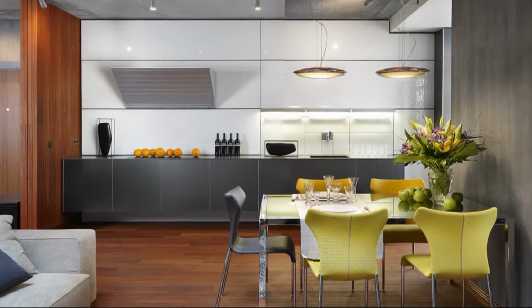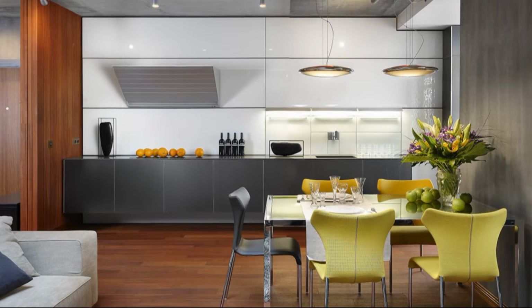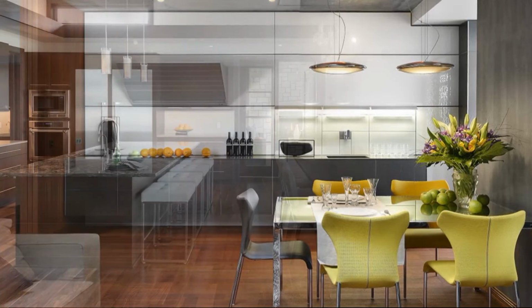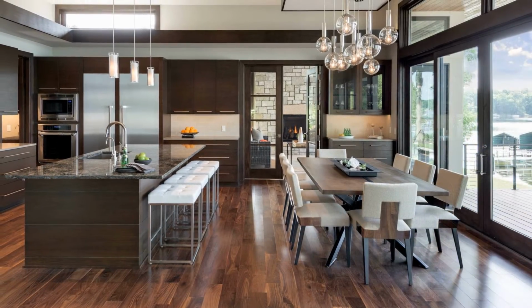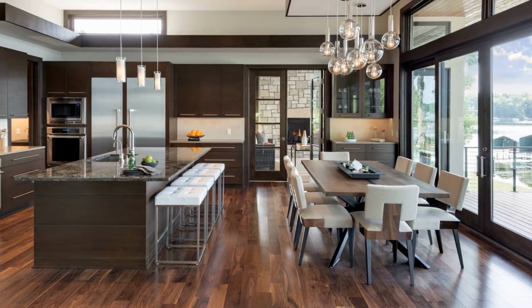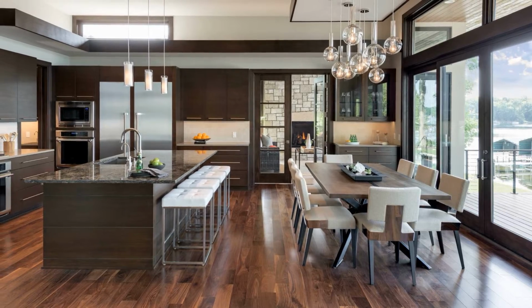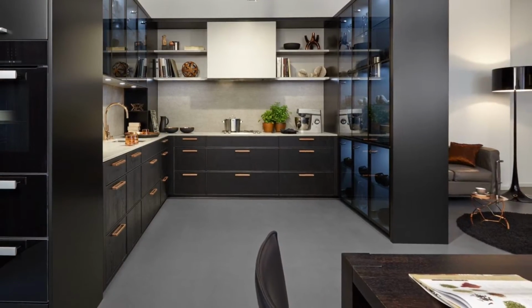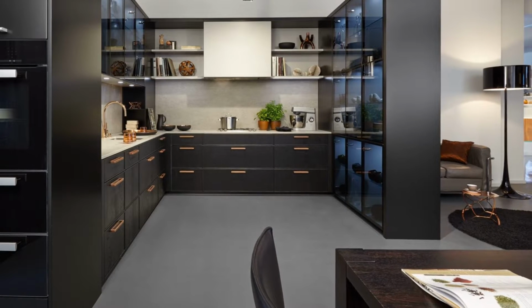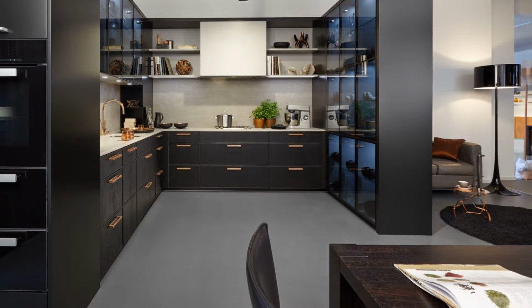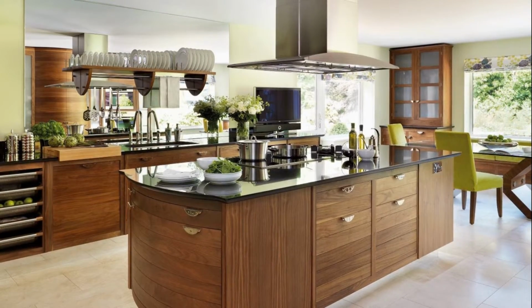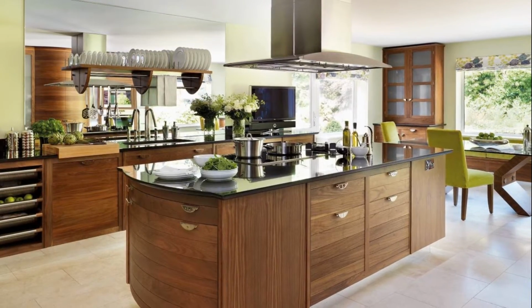Natural light and views. By eliminating walls and partitions, an open floor plan kitchen maximizes natural light and views throughout the space. Large windows and doors can flood the area with sunlight, creating a bright and airy ambience. Additionally, occupants can enjoy uninterrupted views of the surrounding landscape or outdoor areas, blurring the distinction between indoor and outdoor living.